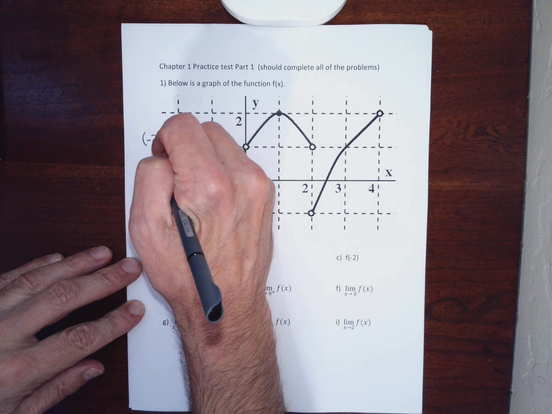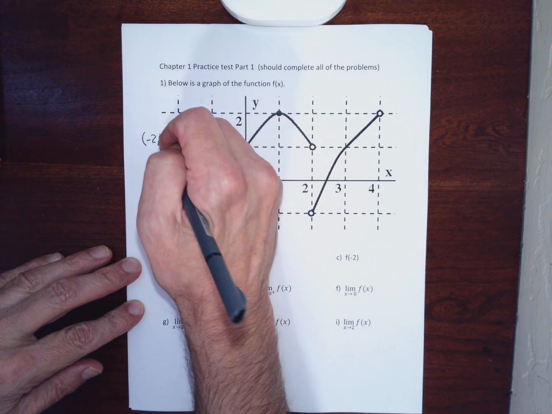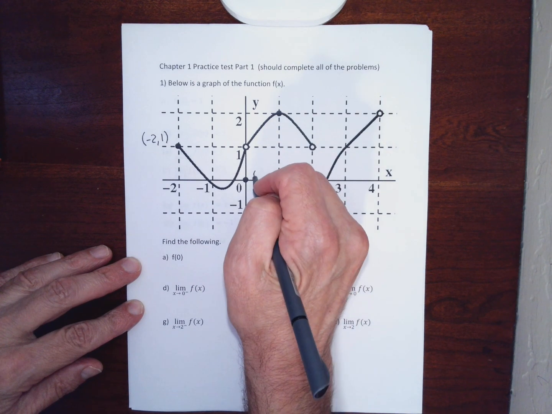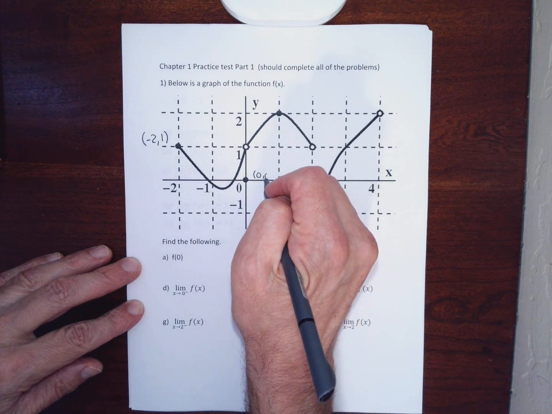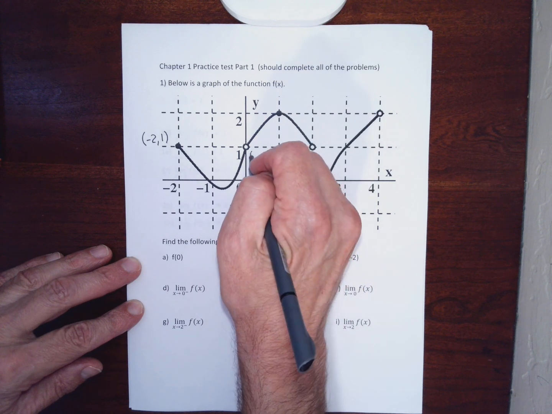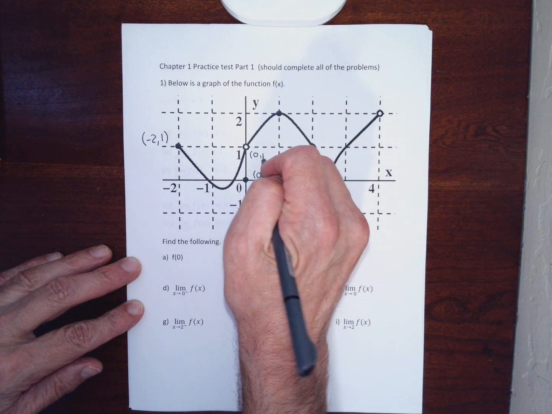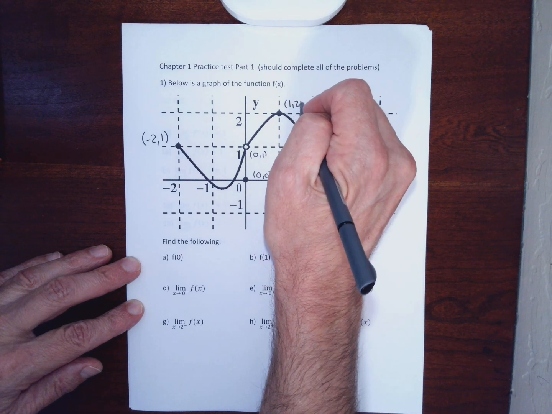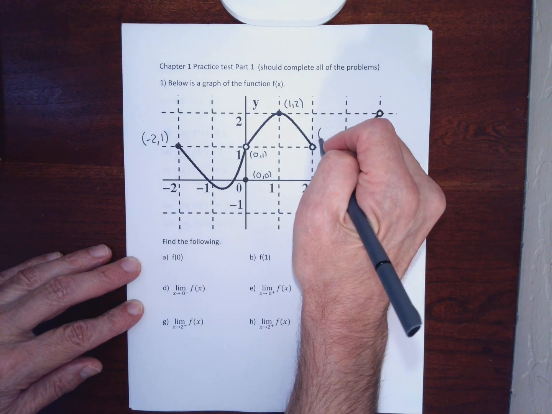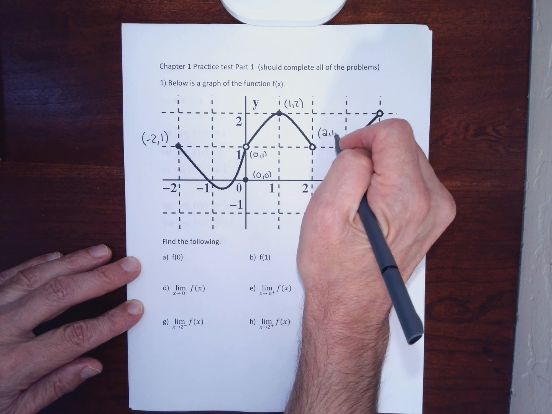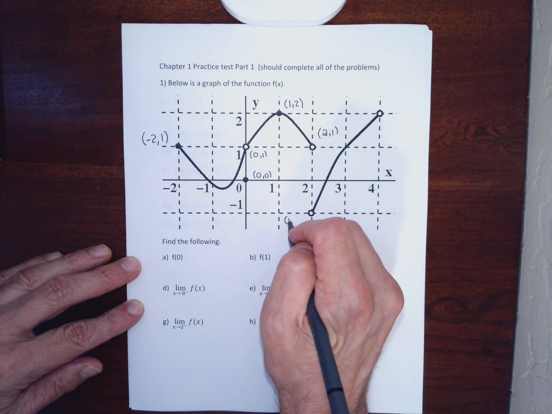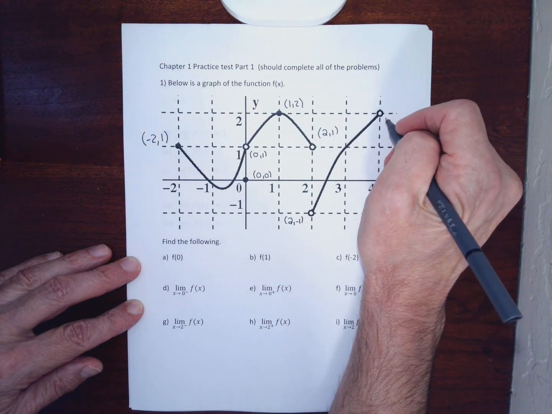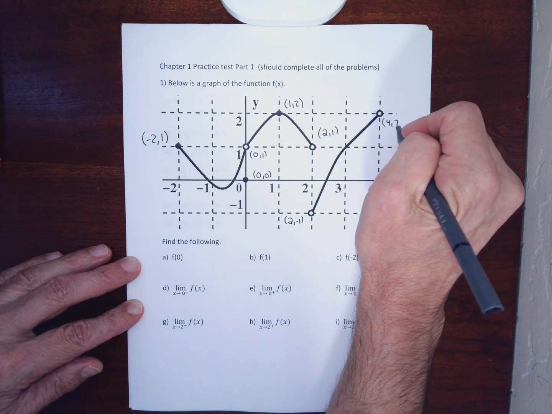This first point that's marked with a solid circle is the point -2, 1. This point marked at the closed circle here is 0, 0. This is 0, 1, 1, 2, 2, 1, 2, -1, and 4, 2. I think those are all the points.